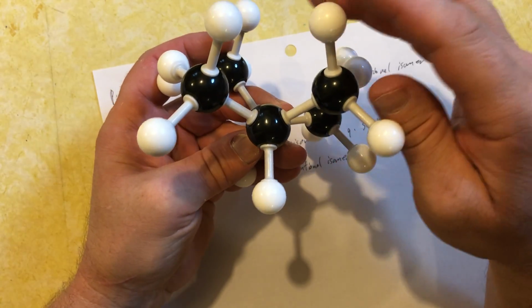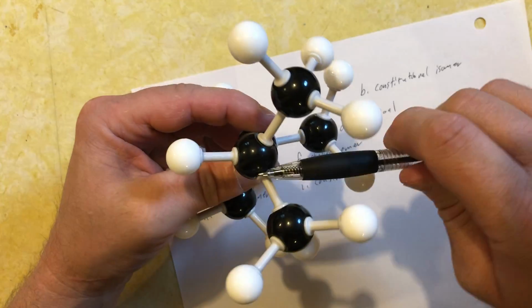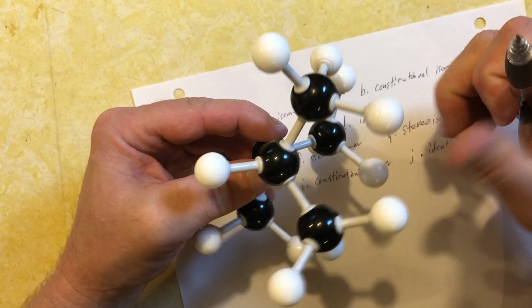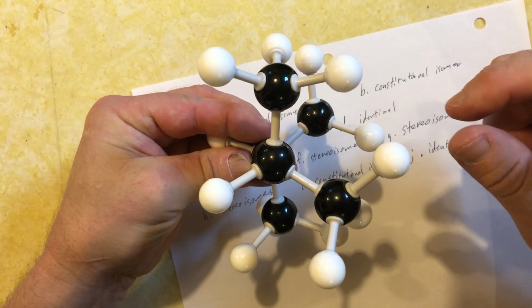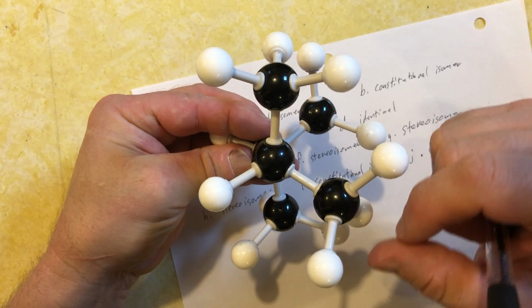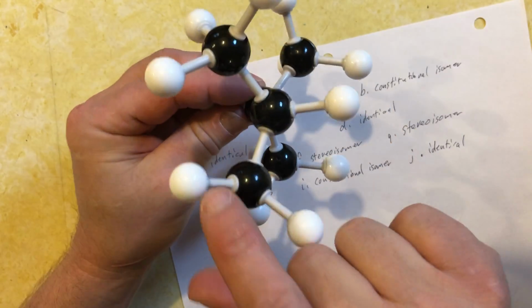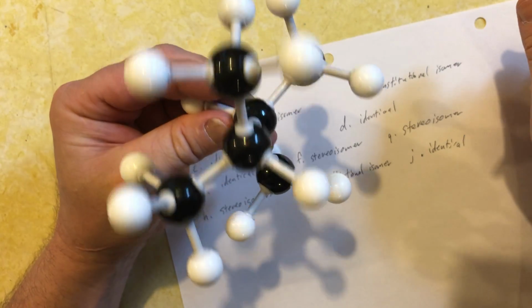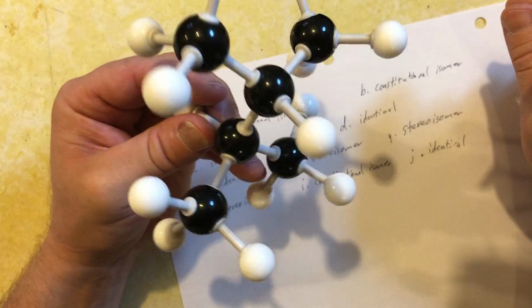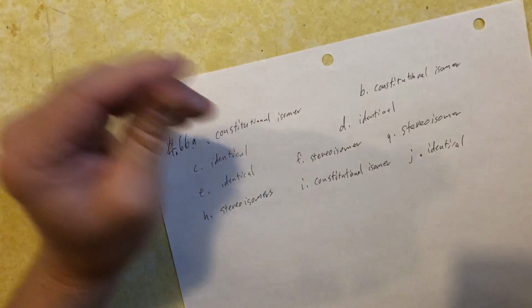So all we're doing is, call this one the front one and this one the back one. The one on the left would look like so, and the one on the right would just look like so. I'm just calling these the same thing because this is free to rotate. So I'm calling that identical. It's not even stereo, it's just free to rotate.